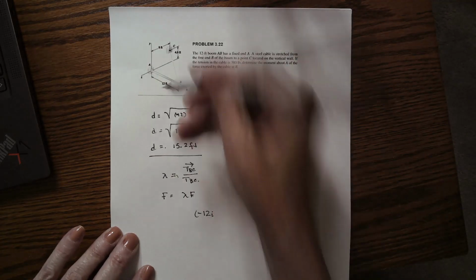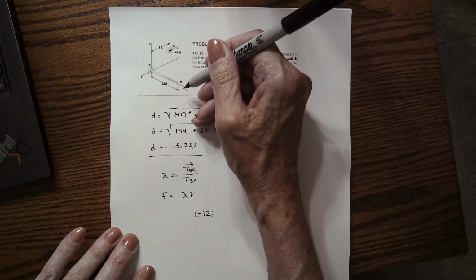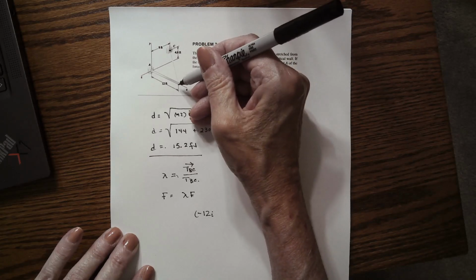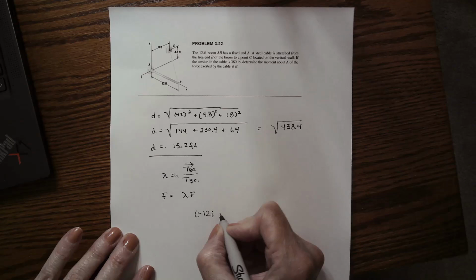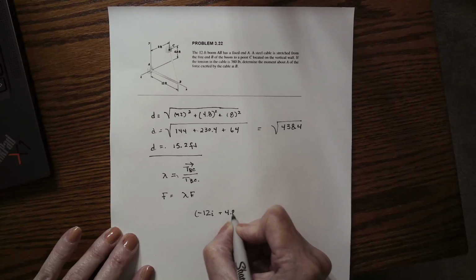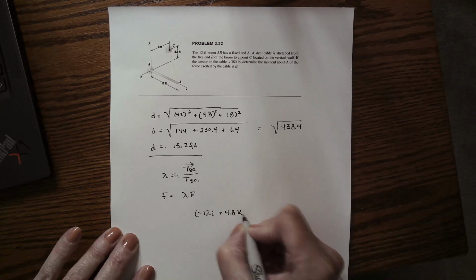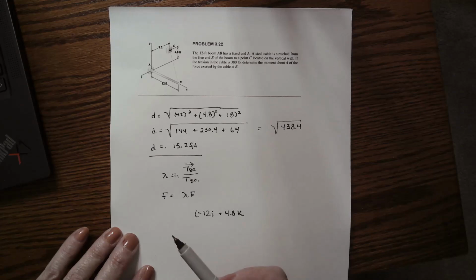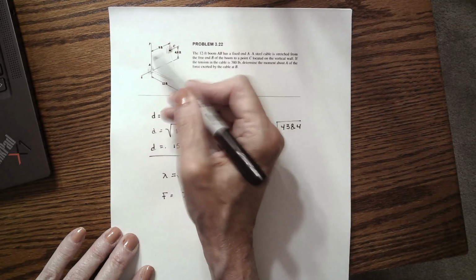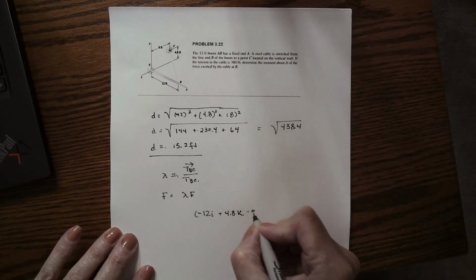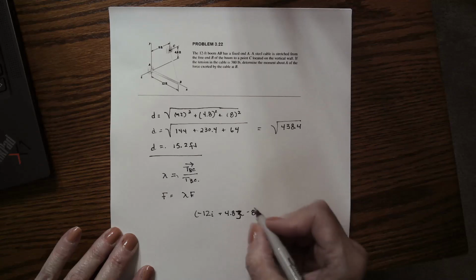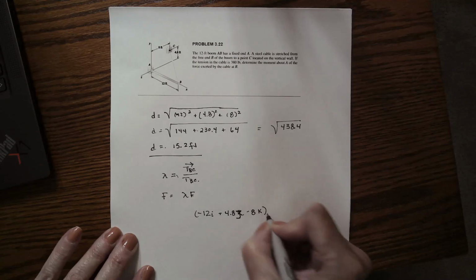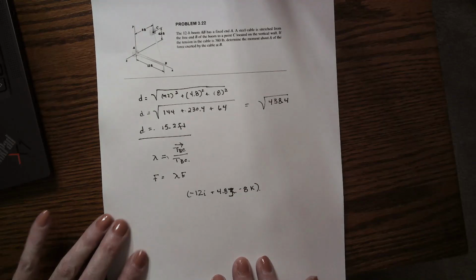And then in the y direction, we are going up 4.8, so plus 4.8k. And then in the z direction, minus 8. Oh, that's j. So sorry. 4.8j minus 8k. Okay, so that is our unit vector.